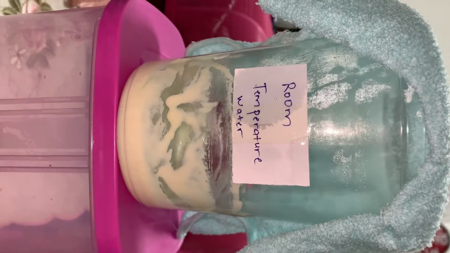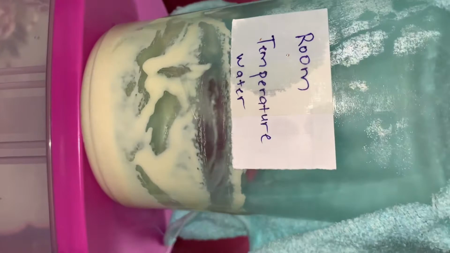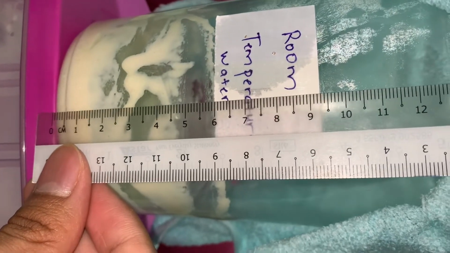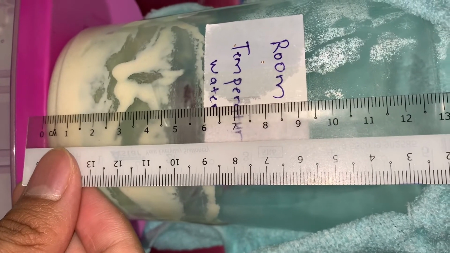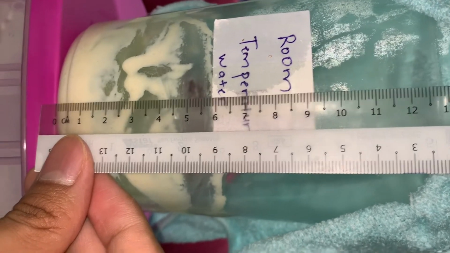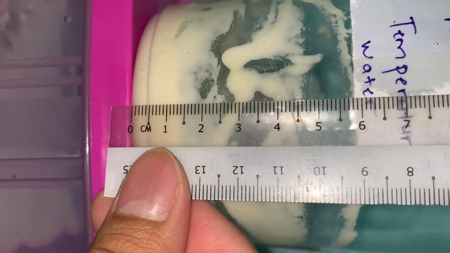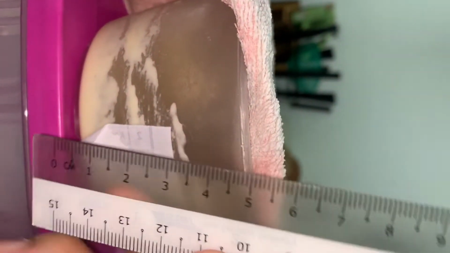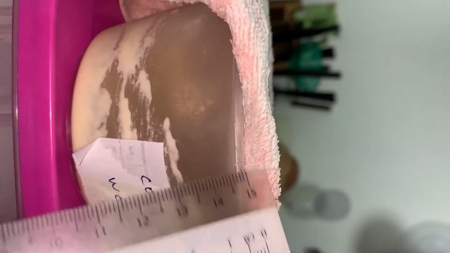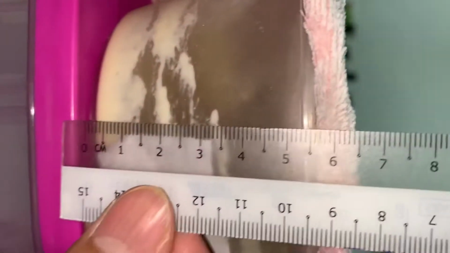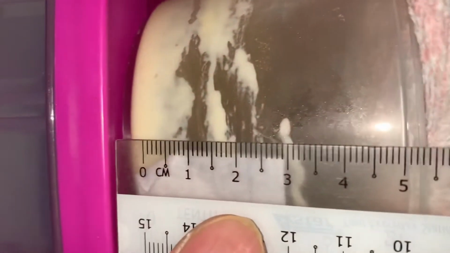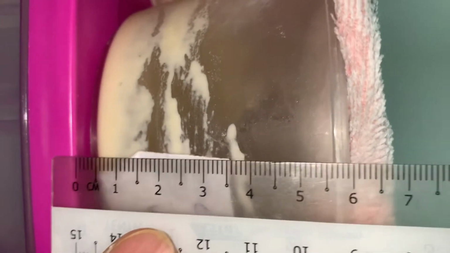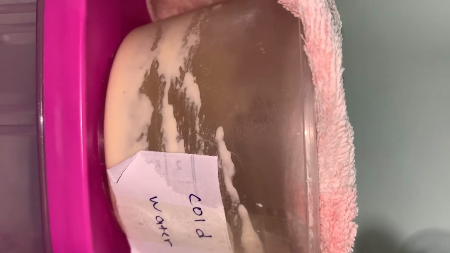So after 20 minutes, we will observe the height of the dough. The dough is rising up. It is 1.5 centimeters. We will measure after 20 minutes for the cold water that has been incubated in the refrigerator. It's 1 centimeter, so the dough has not risen.